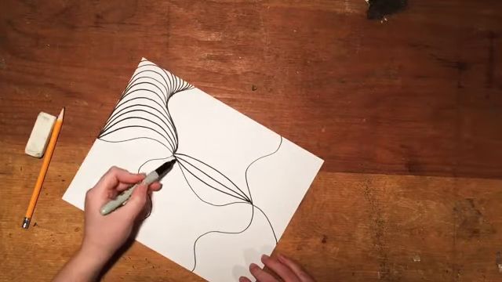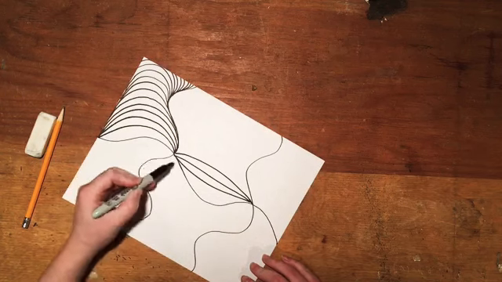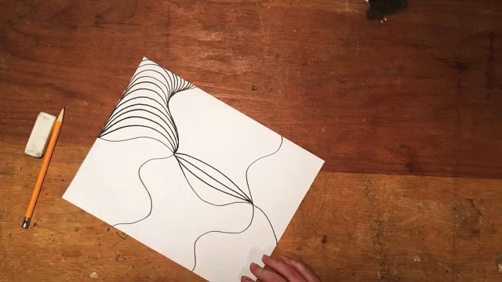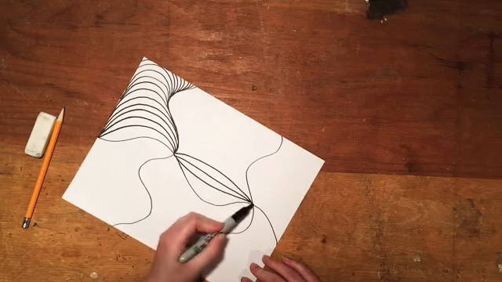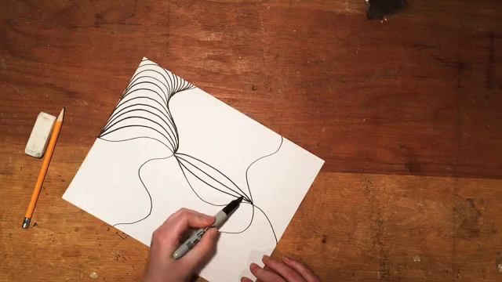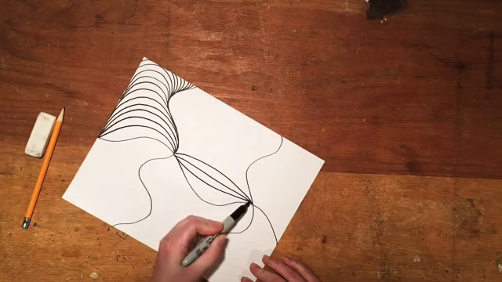As you can see here, my original curved line was not facing the same direction. So what I'm going to do is start at my corners and draw a slight curved line right down the middle, as you can see that I did here.